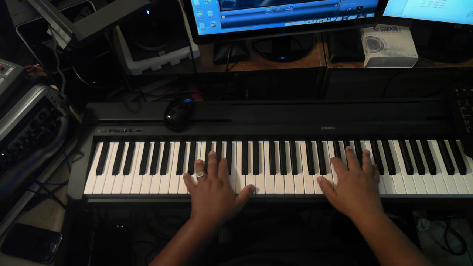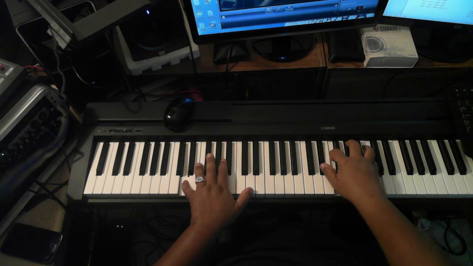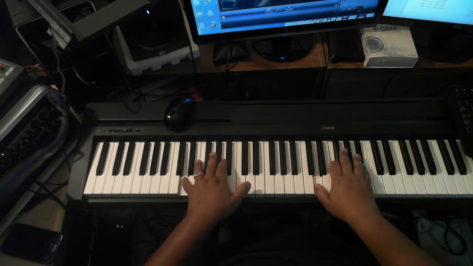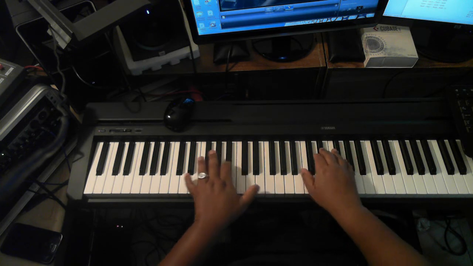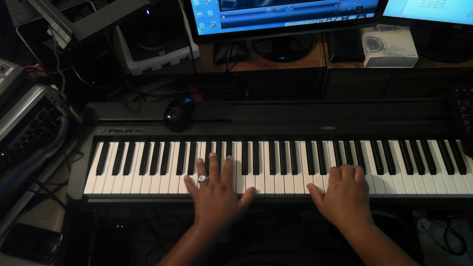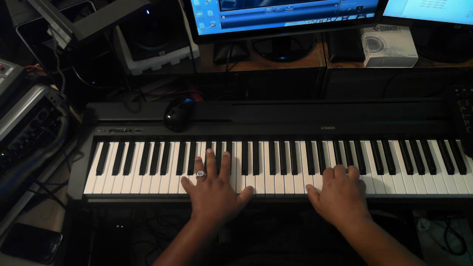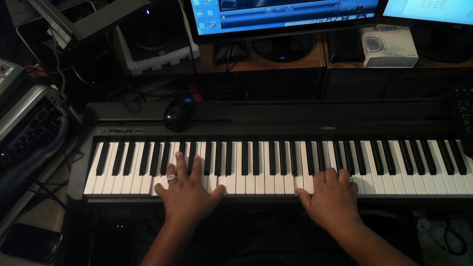And going into the bridge. To the key change. What is it? There we go.